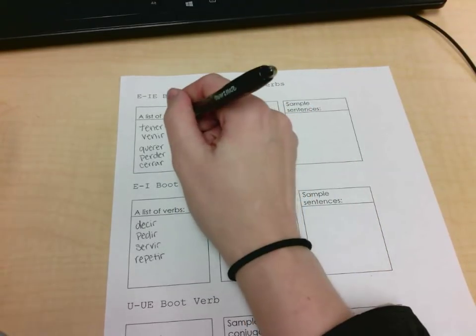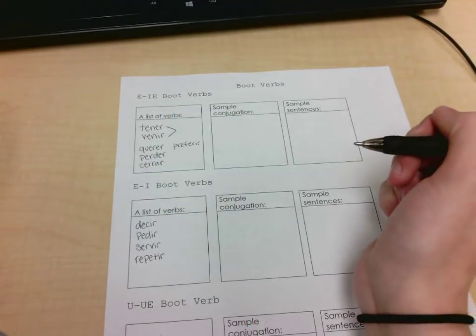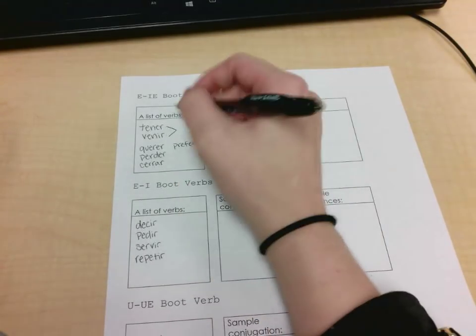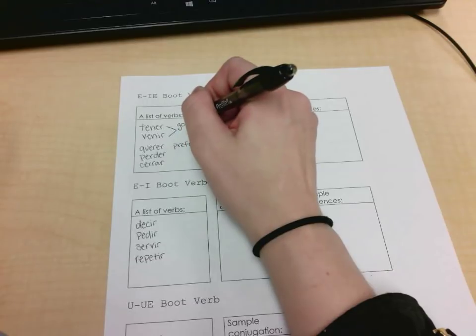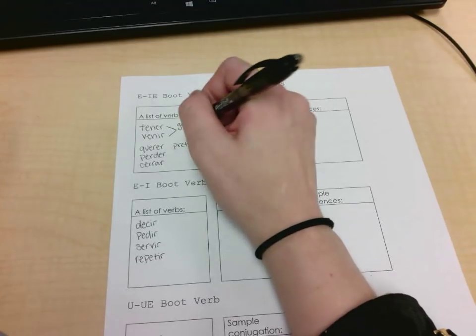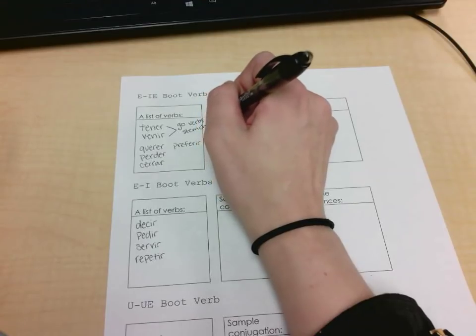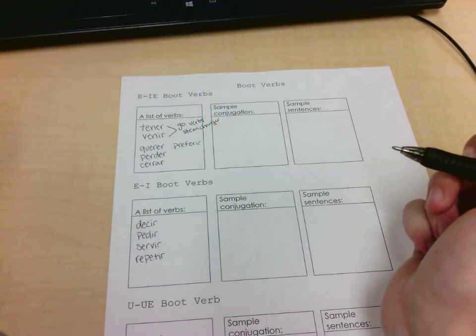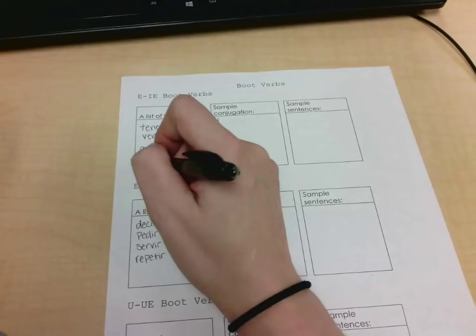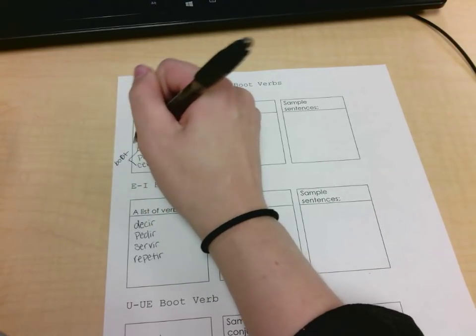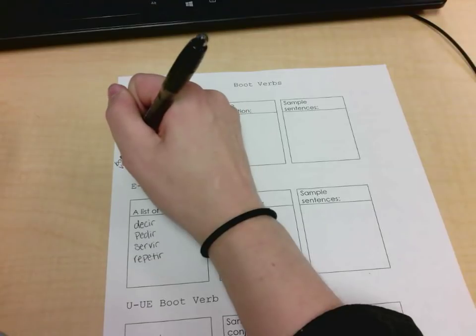Tener and venir are very, very similar verbs. They have a couple things going on though. They are, first of all, go verbs, and they are stem changers. They're stem changing verbs too. These are just our stem changers, or our boot verbs.